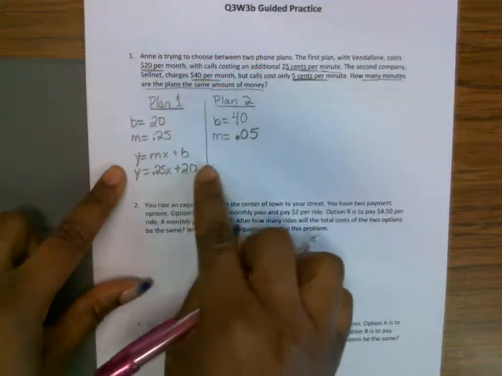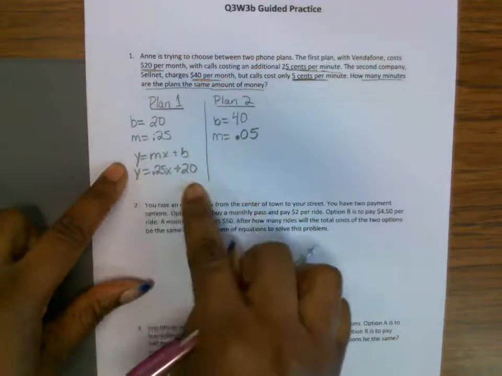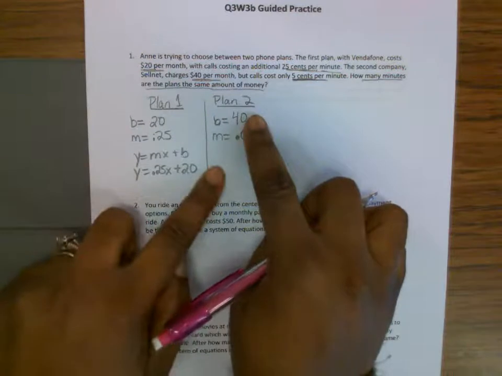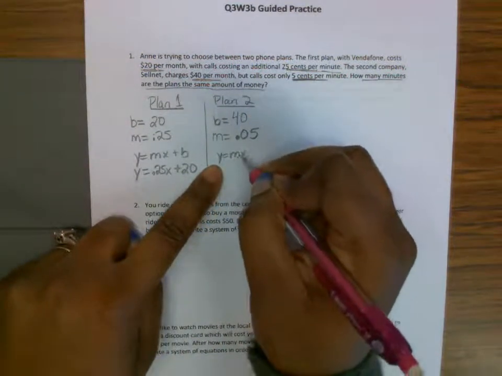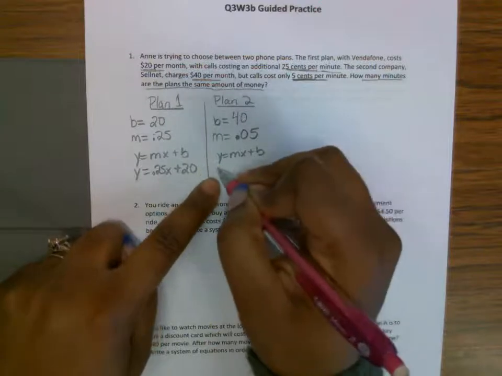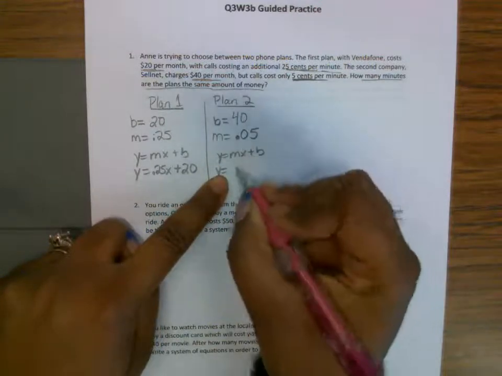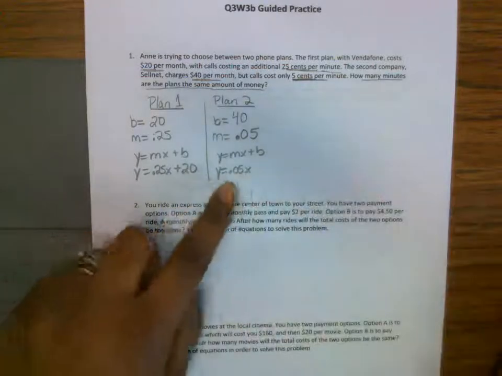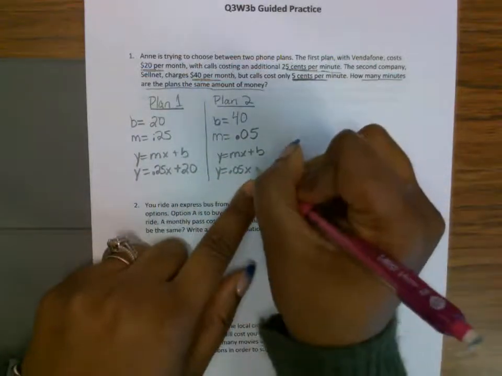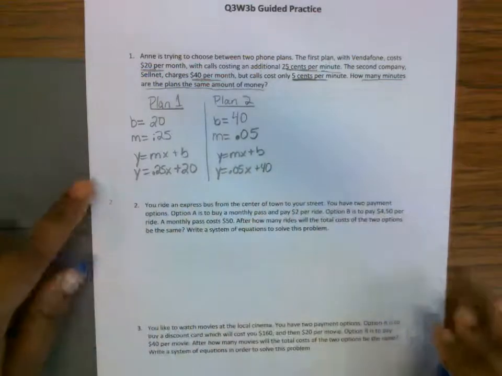So this is my equation for the first plan. My equation for the second plan, written in y equals mx plus b form, slope-intercept form. Y is equal to, my m is 5 cents per minute, so it's 0.05 times x plus a starting amount of $40.